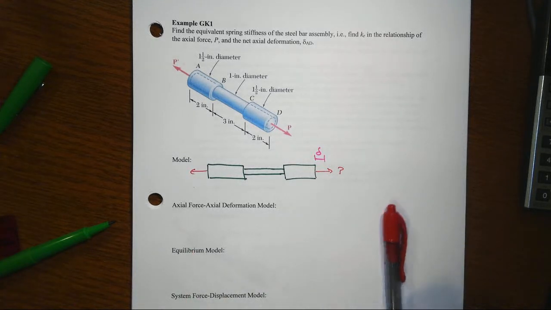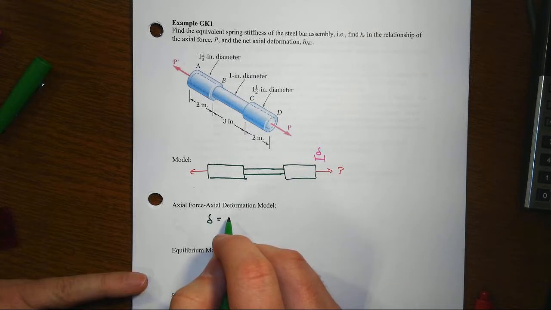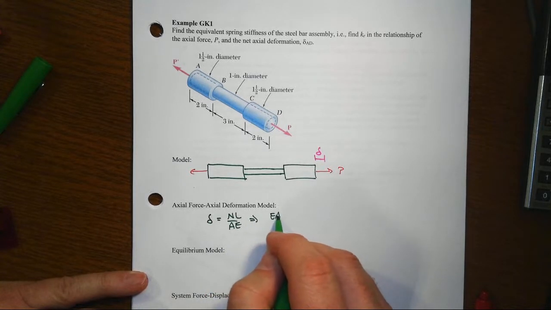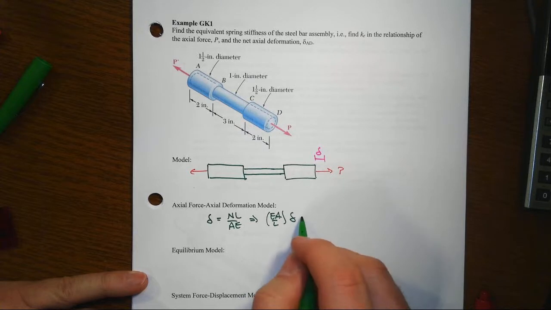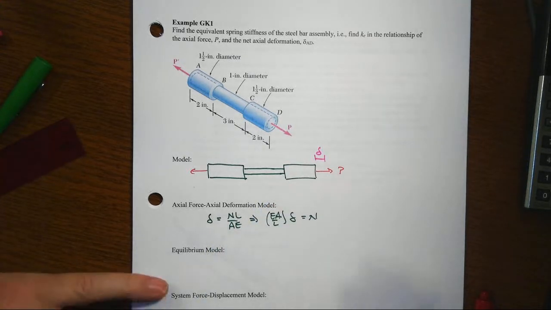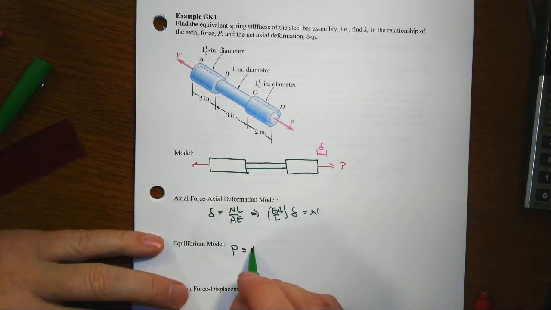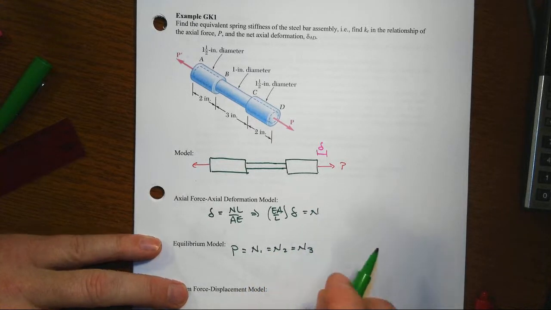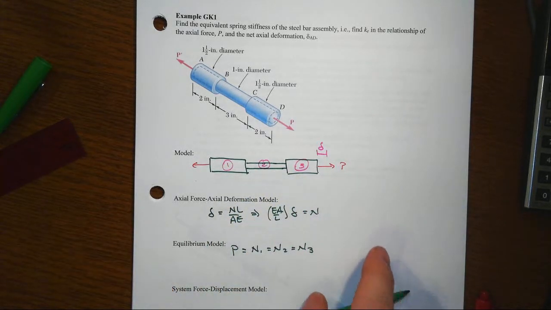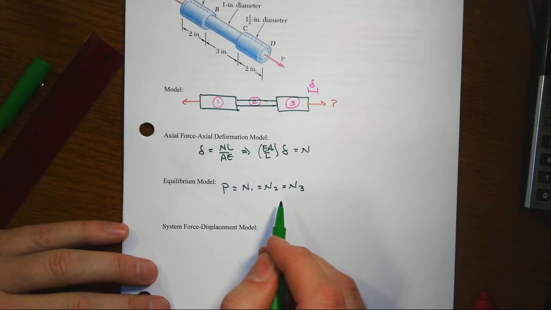So the axial force axial deformation model is that axial elongation for any individual centrically loaded prismatic member is equal to NL over AE. Or another way to write that is EA over L times delta is equal to the axial force. Now, here in this particular setting, our equilibrium model is going to be such that our centric load P is going to be equal to the axial force in each and every one of these segments, 1, 2, and 3. And that's, of course, the classic definition of a system that's in series.